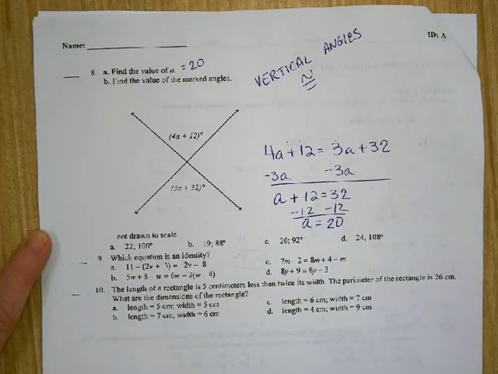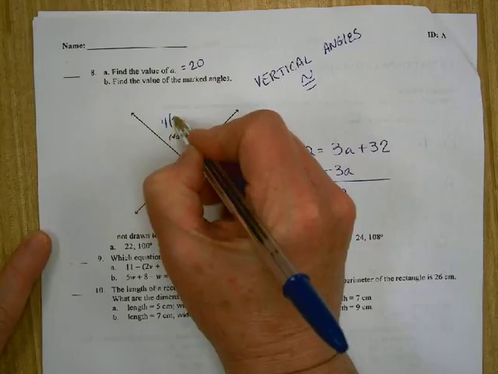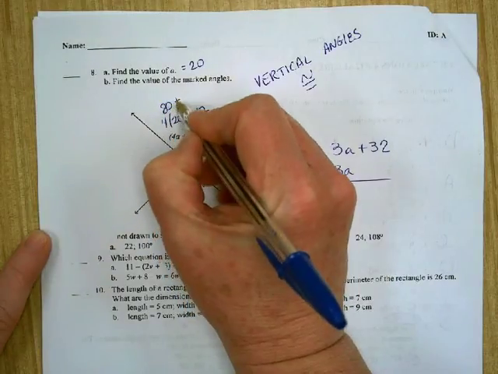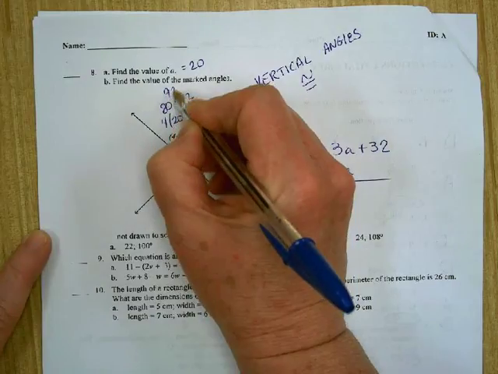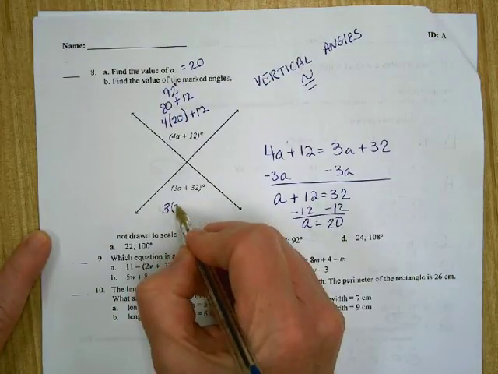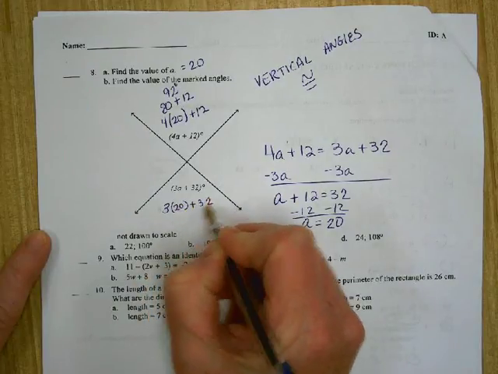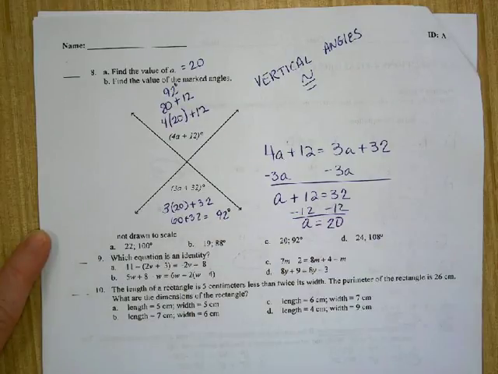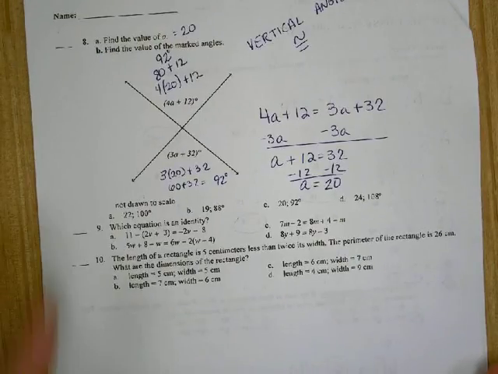Find the value of the angles now. What do you do next? We're just going to plug in 27. Okay. And that gives me 92. Well, should I get the same thing if I plug it in here? Yes, I surely should. Okay, number 9 says which equation is an identity?